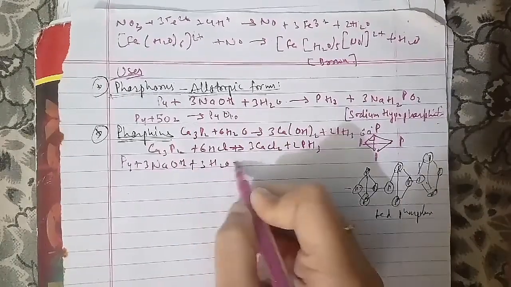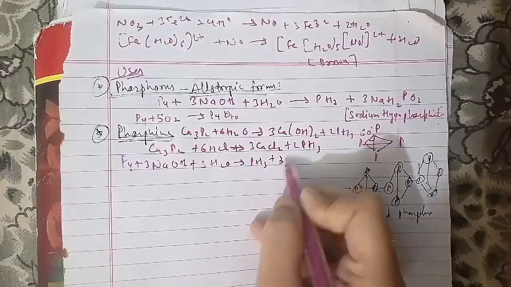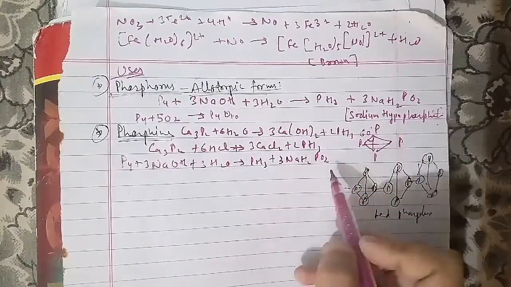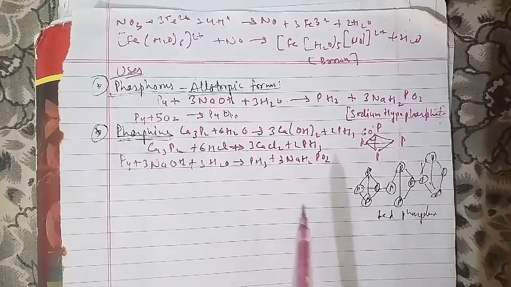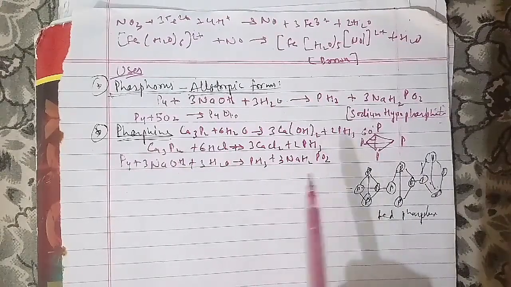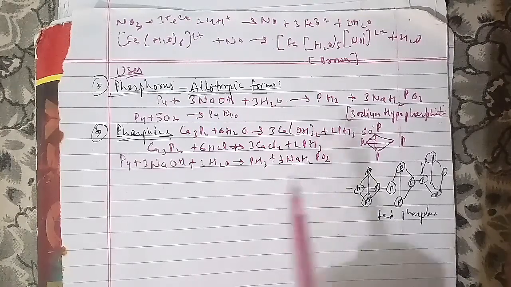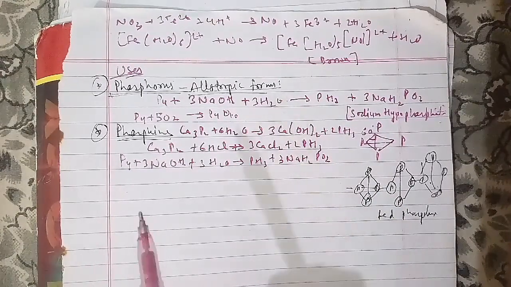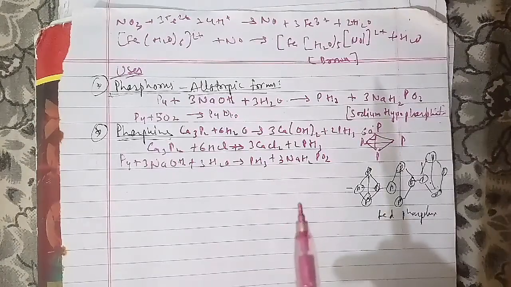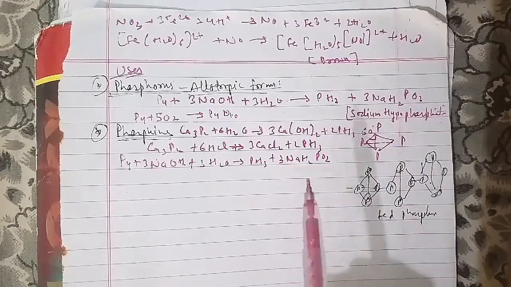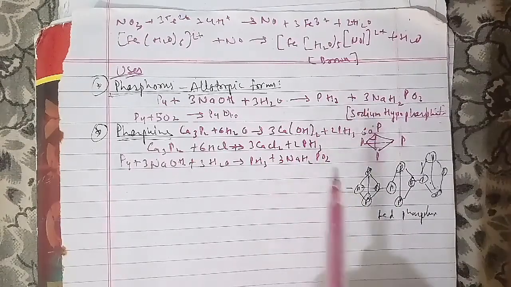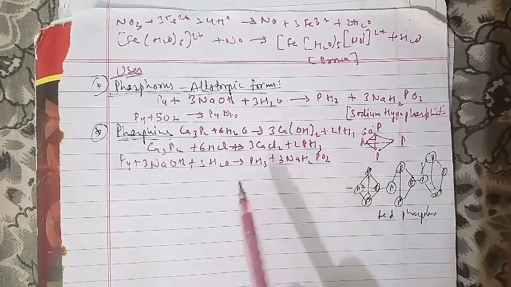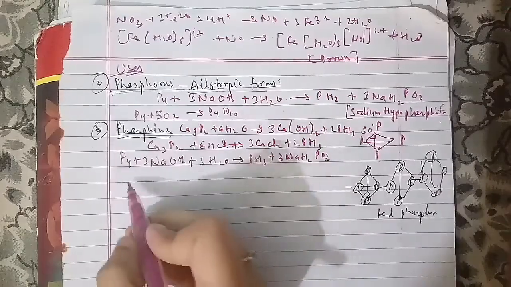When absorbed in copper sulfate and mercuric chloride solution, the corresponding phosphides are obtained. The reactions are 3CuSO4 plus 2PH3 gives Cu3P2 plus 3H2SO4, and 3HgCl2 plus 2PH3 gives Hg3P2 plus 6HCl. Phosphine is weakly basic, and like ammonia it gives phosphonium compounds with acids. For example, PH3 plus HBr gives PH4Br.